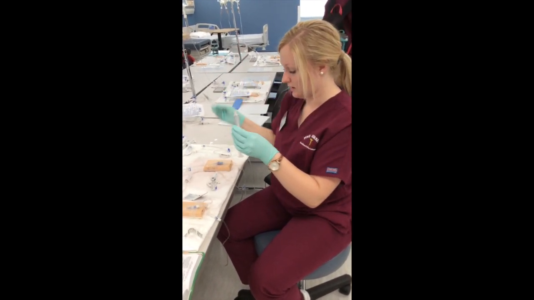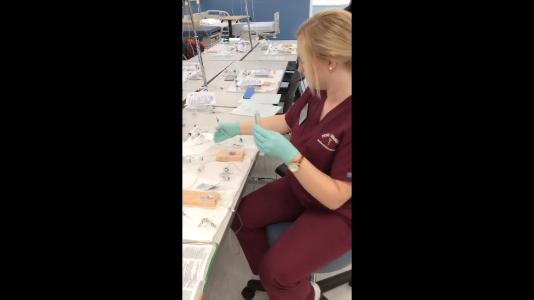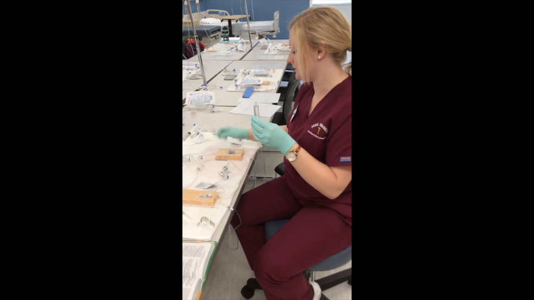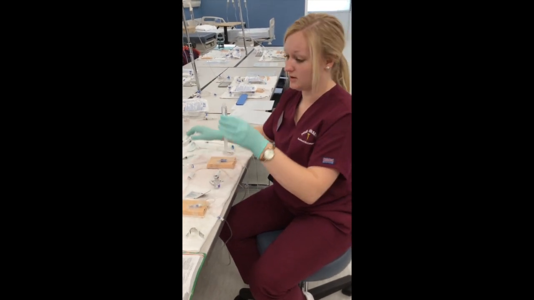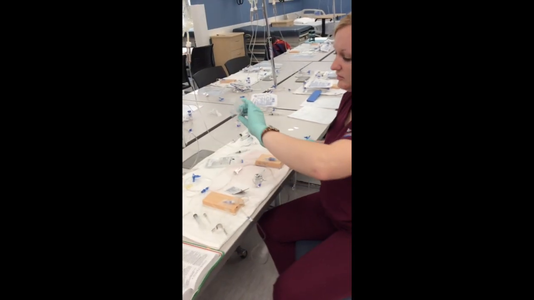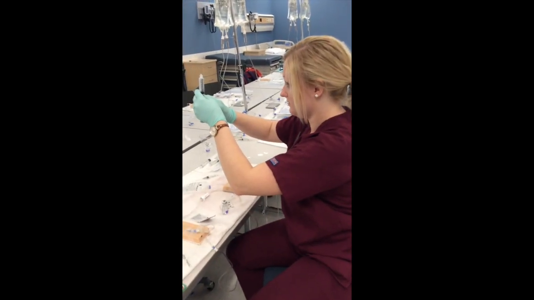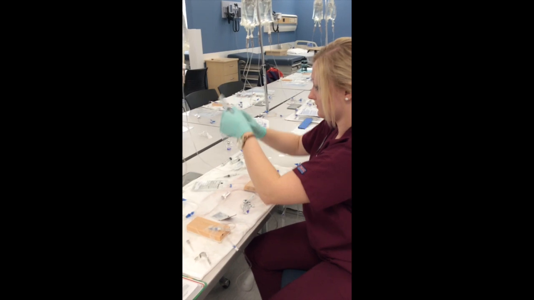Okay. Alright, so then I'm going to recap my needle. Usually in the hospital they have safety devices, so that'd be a lot easier in the hospital. Okay, I'm going to go ahead and mix this. I don't want to shake it or anything, but just gently mixing it. Make sure I get all the air out.